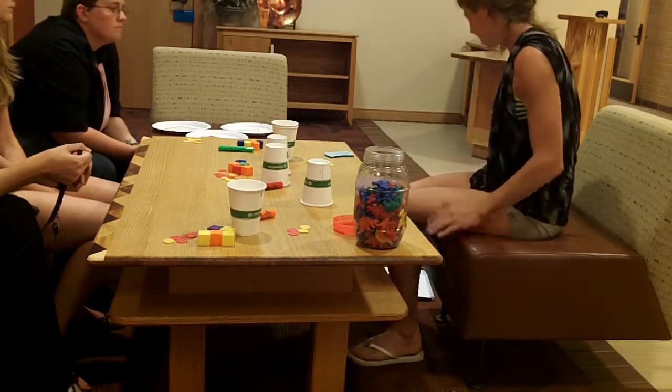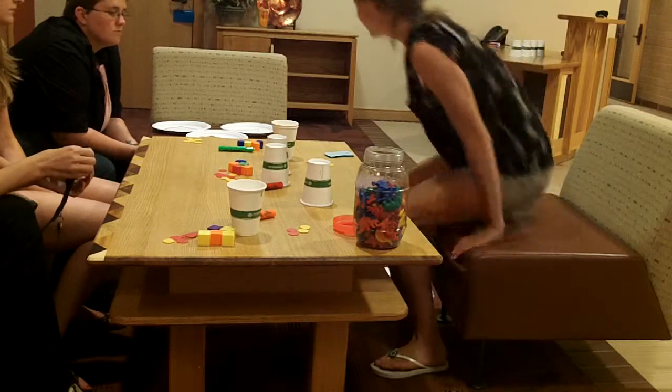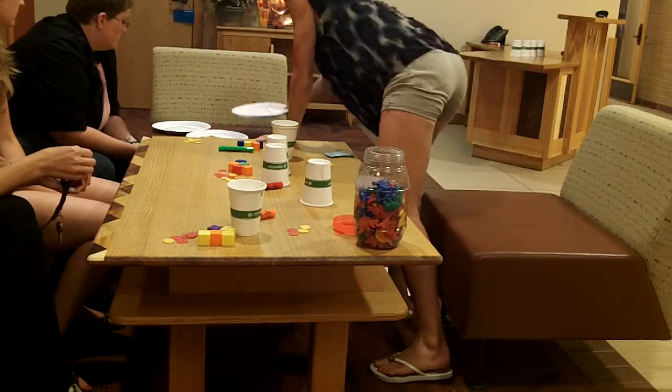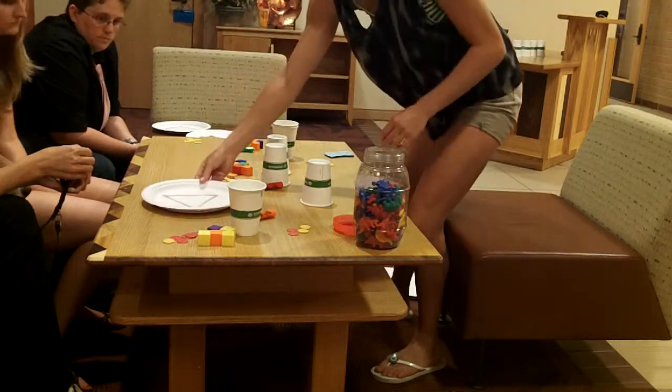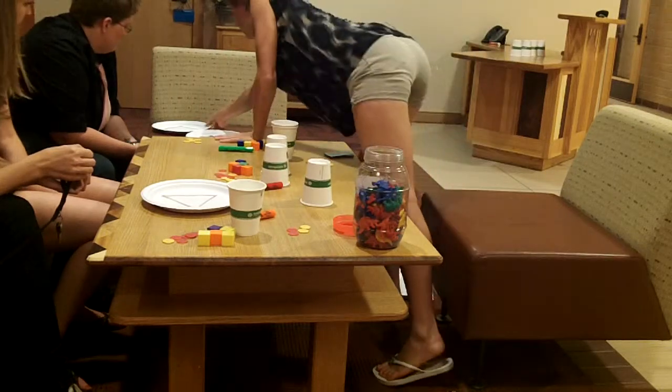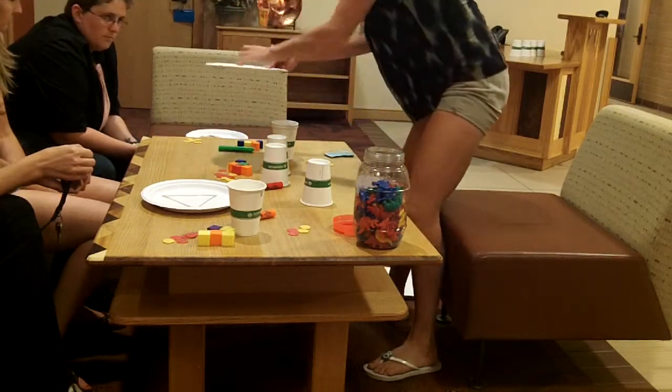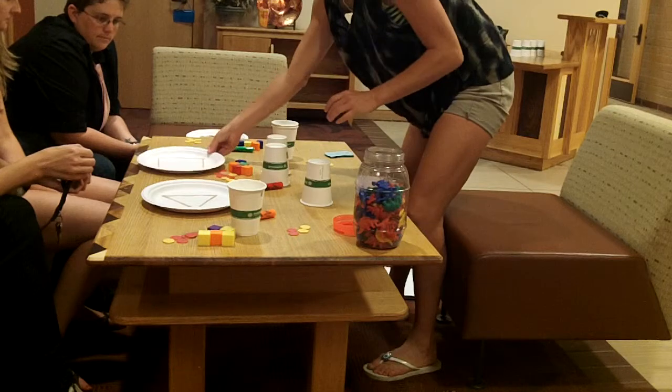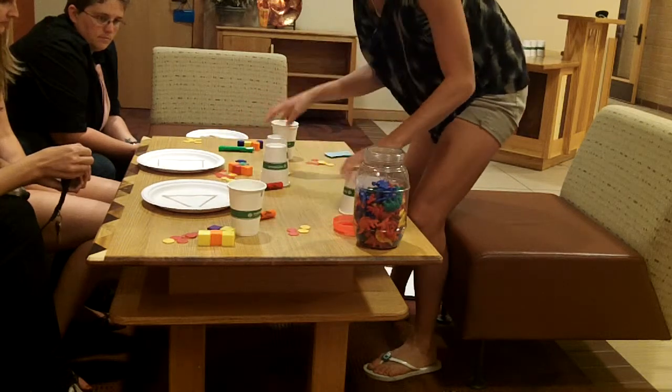All right, for this next one, we only have 2 left. You guys are doing great. We're going to be looking at making our own shapes. Here are 2 that I already made. They're not perfect.